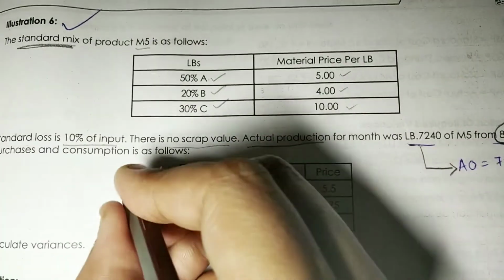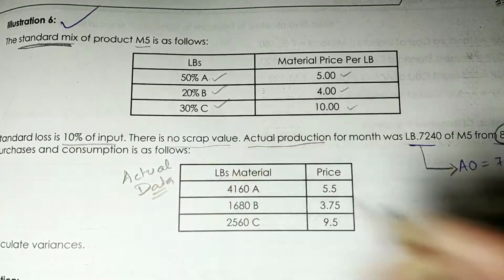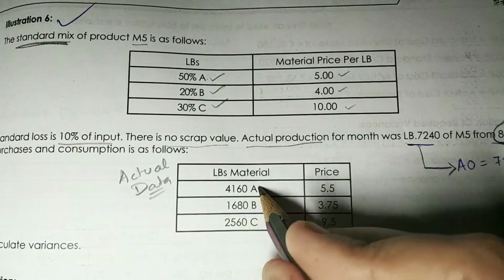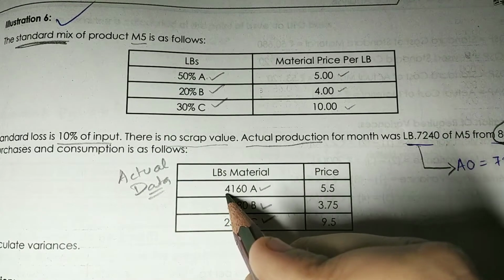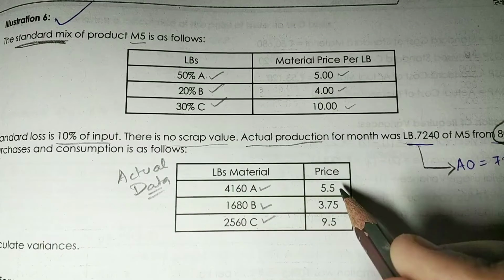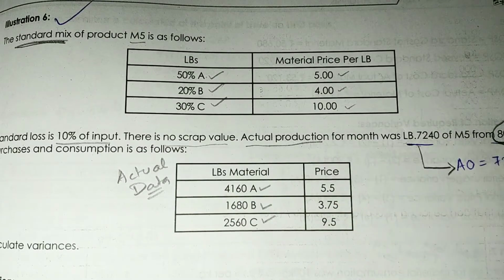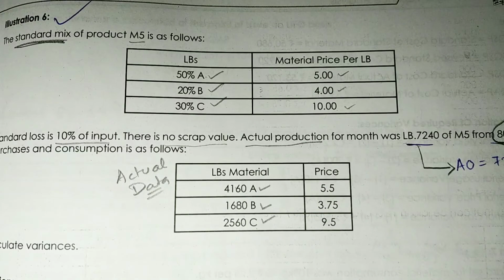So this is your actual data, in which for materials A, B and C, the quantity used for A is 4160 and the actual price is 5.5. You can multiply these two and find the total value.